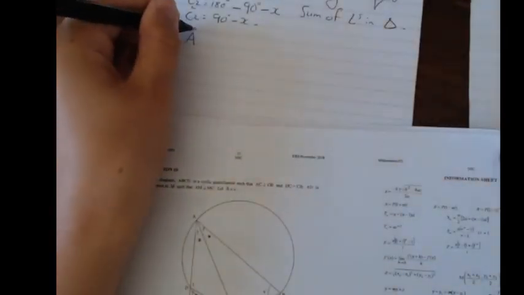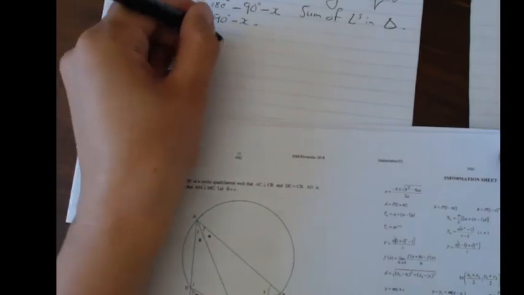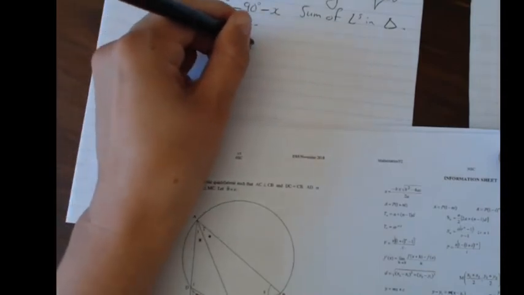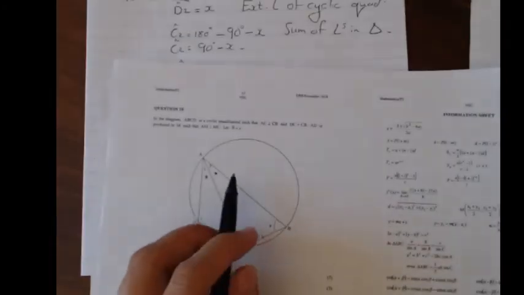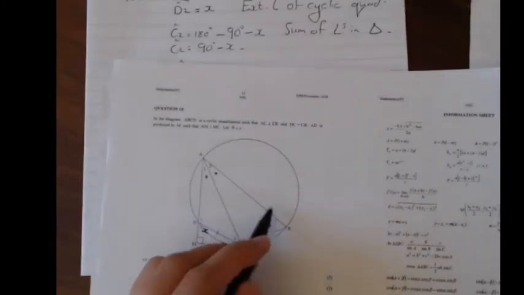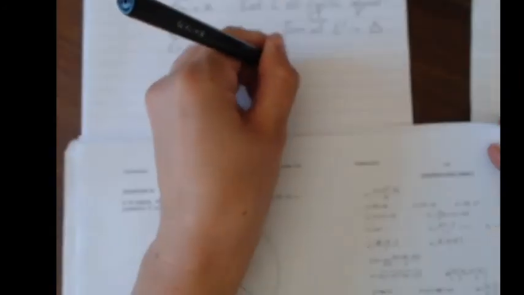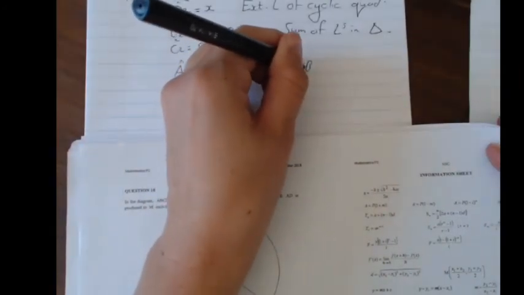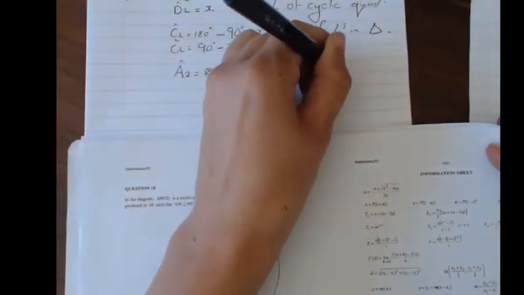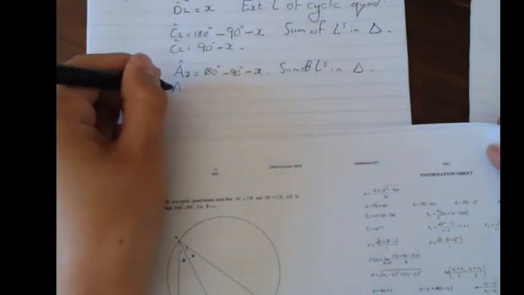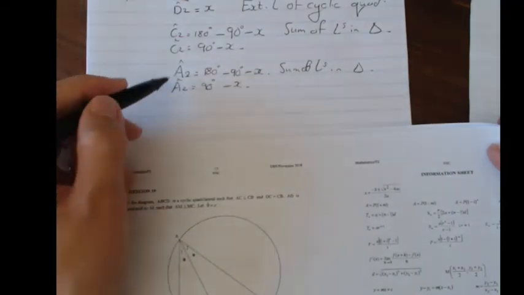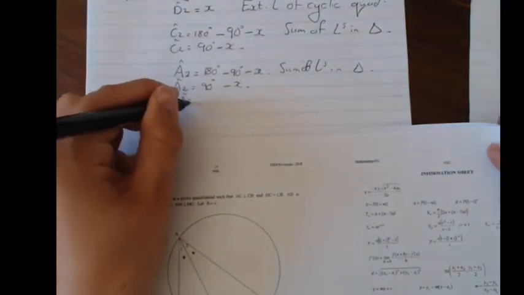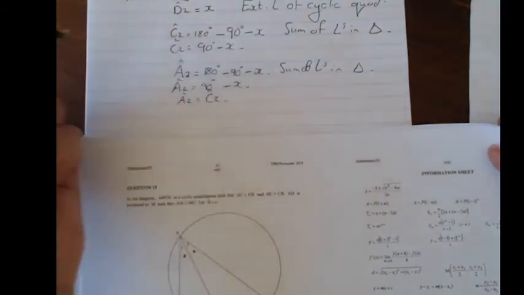Okay, then A2 is equal to 180 minus 90 minus x, also by sum of angles in a triangle, then A2 is also 90 minus x. So that makes A2 equal to C2, right?